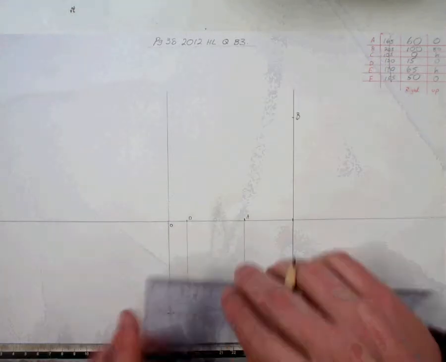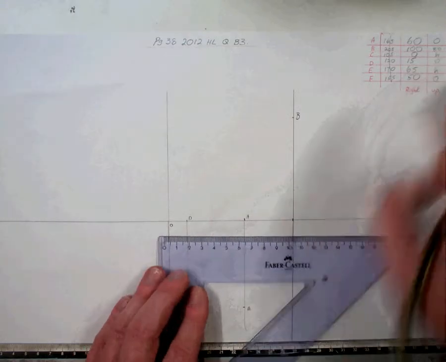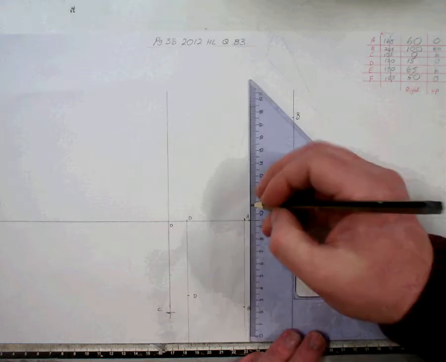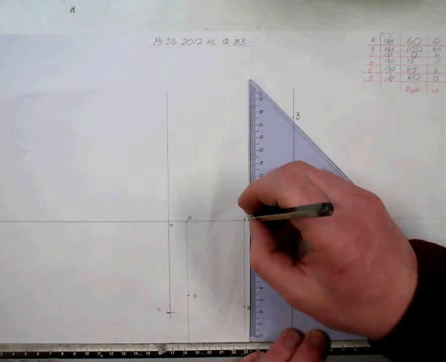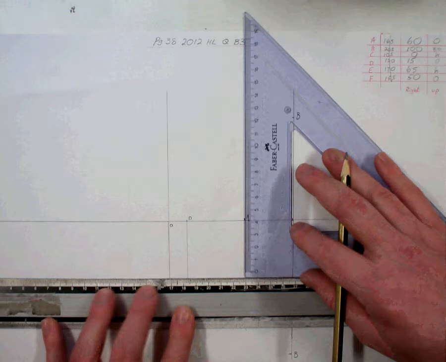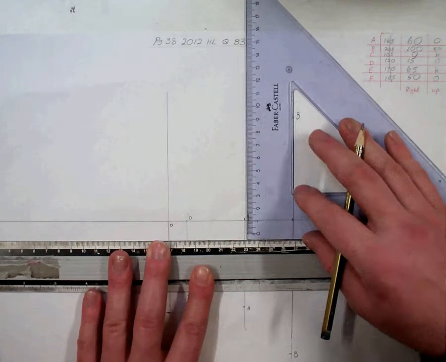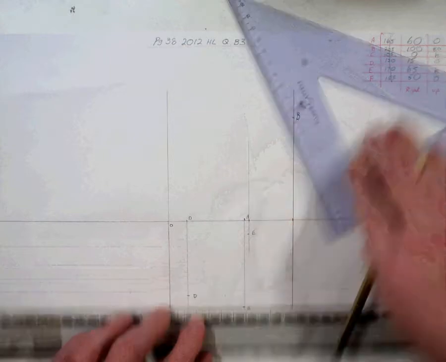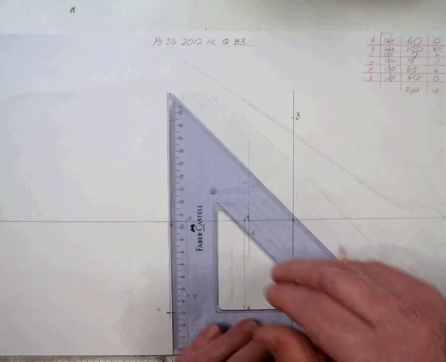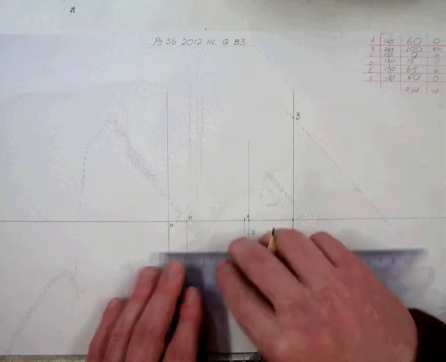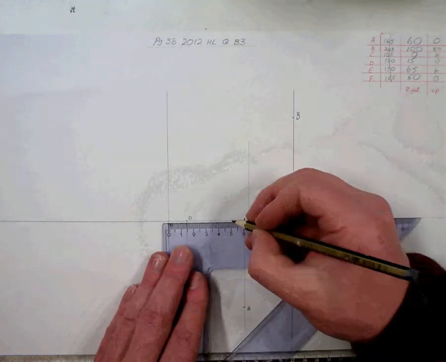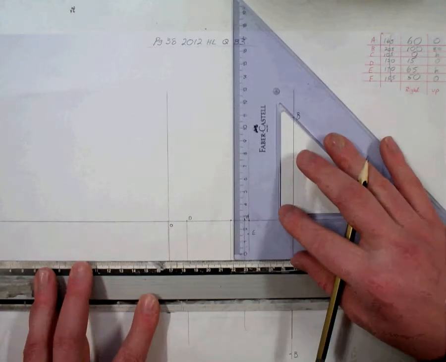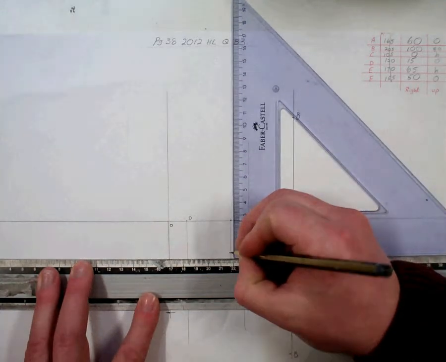Next one is E, which we can do. 65, H, 0. So measure across 65. I don't know what height to go up yet, but I know that I have to go down 10. That finds E. And then finally we have F, which is 50, 0, 25. So I measure across 50, I go up 0, and I go down 25. That's F.